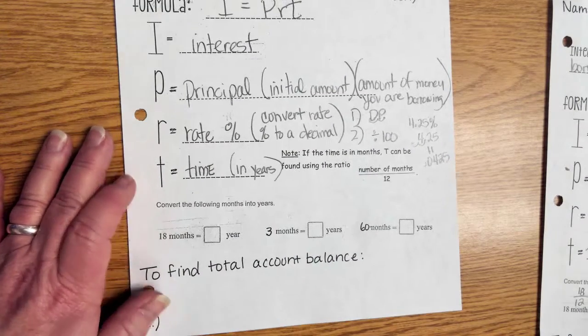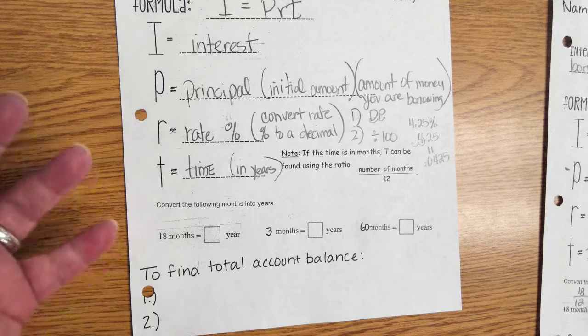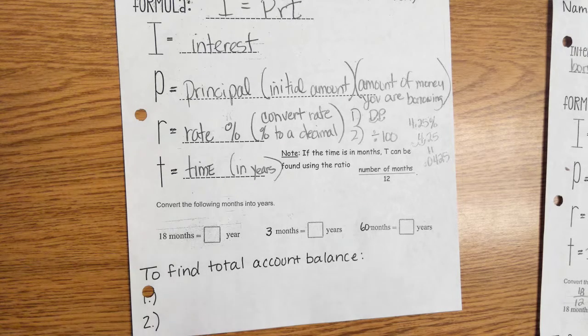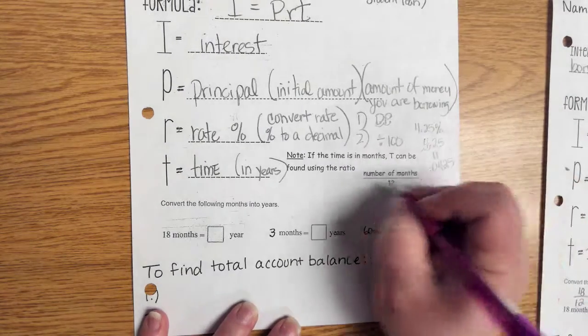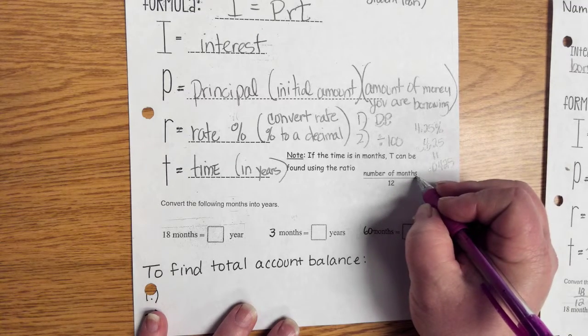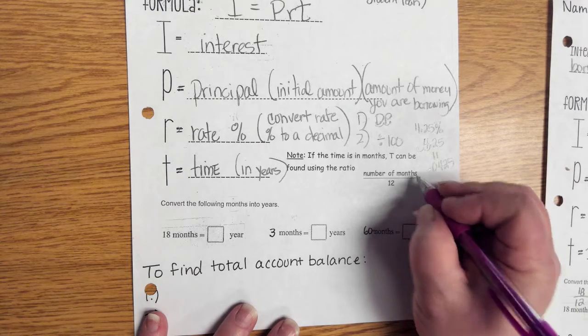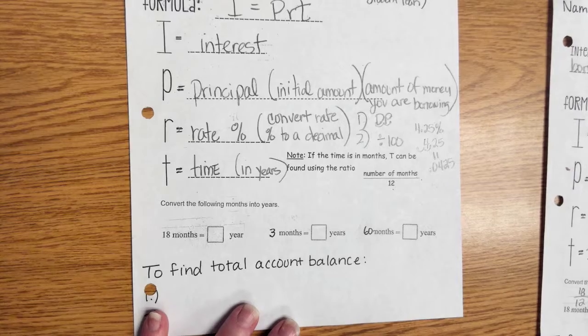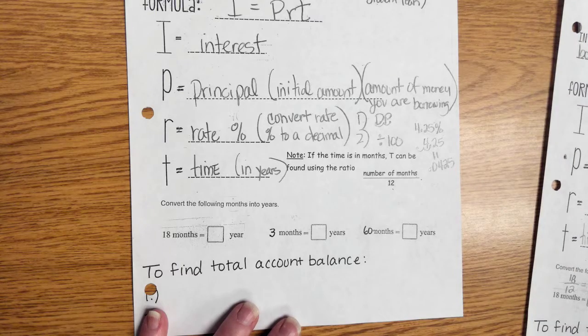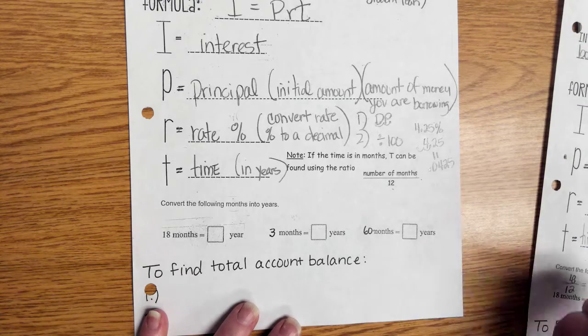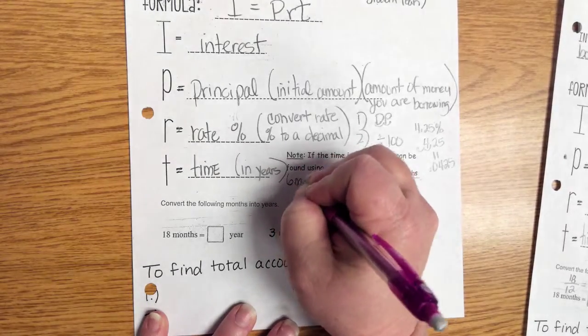Now, sometimes you'll pay interest for 6 months. So you have to convert those months into years. The way you do that is you take the number of months and divide it by 12 every time, because there are 12 months in a year. Let's say I had 6 months.